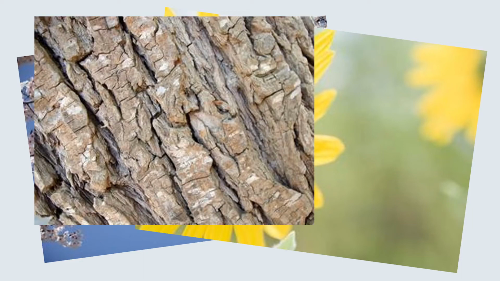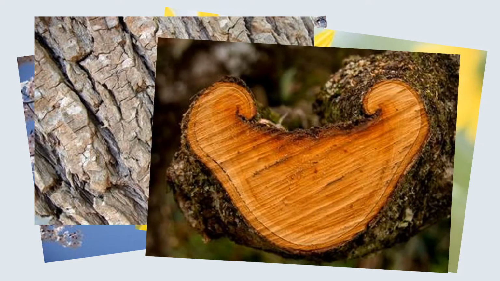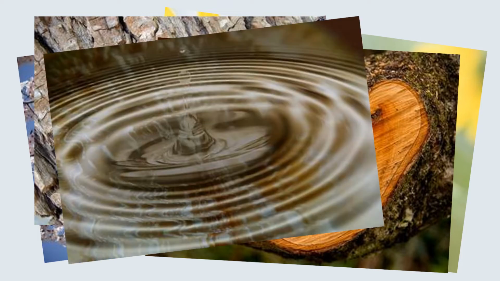You might try to capture an image of the different textures in nature, like the rough bark on a tree, or an interesting shape that you have found. You might try to capture a single moment, like a raindrop falling into the water to create a ripple.